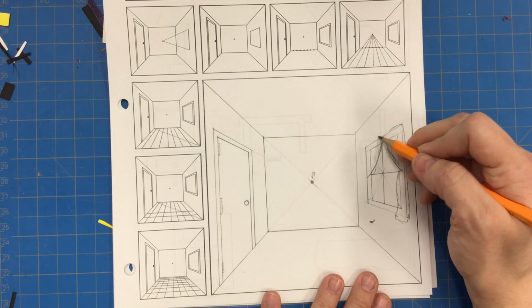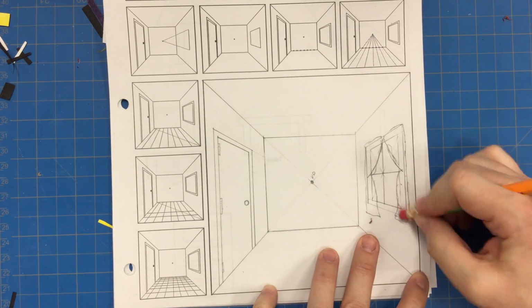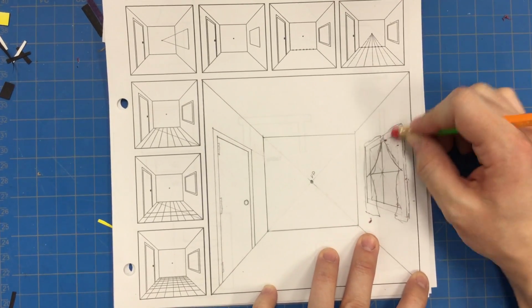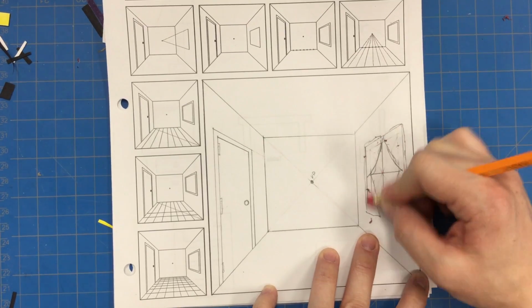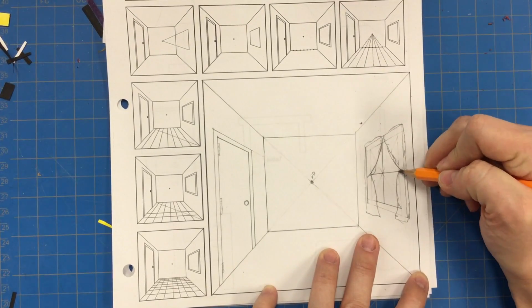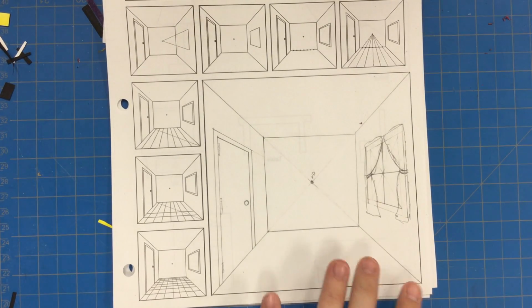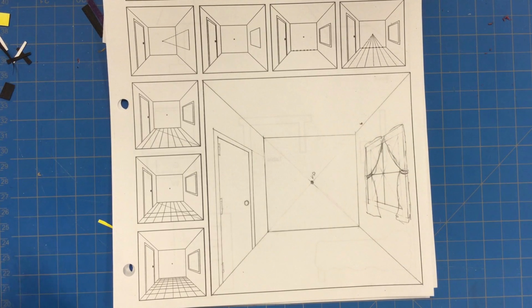So I can kind of sketch those in place. I'd want to take my time and do a really nice job for my final room, and I could hide any lines that would fall under the curtains. But if you have some extra time during the practice, you might go ahead and add some of those details to start learning how to do that.